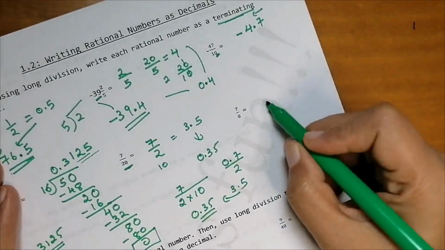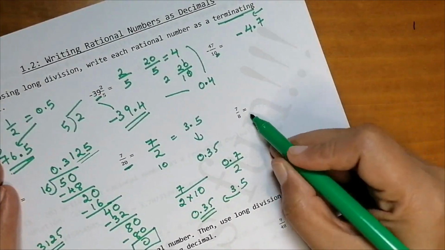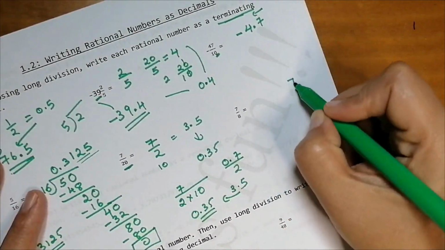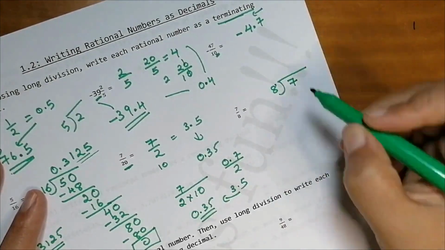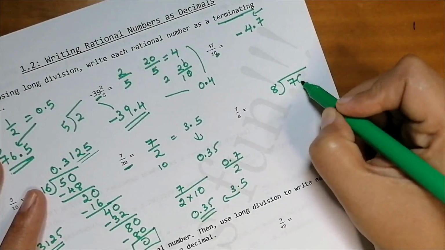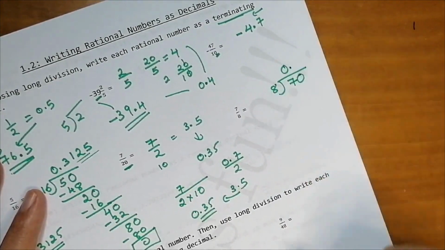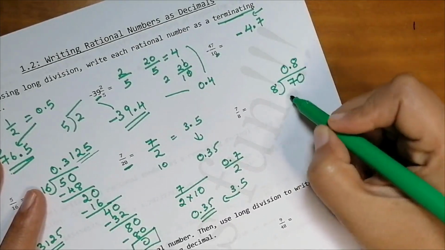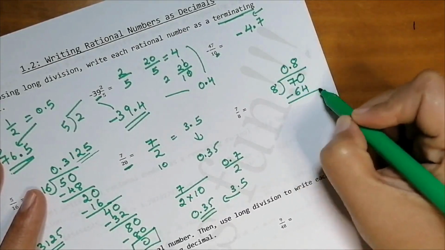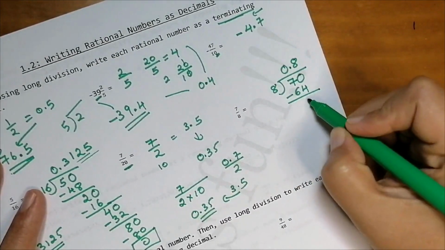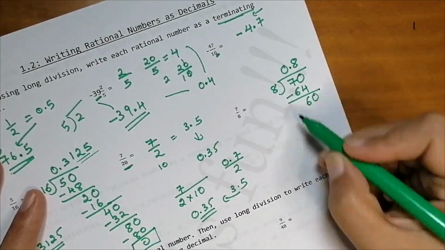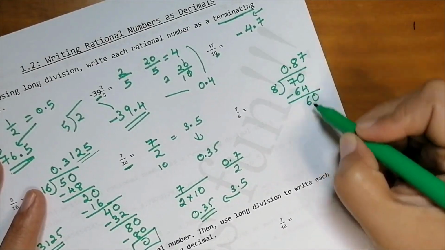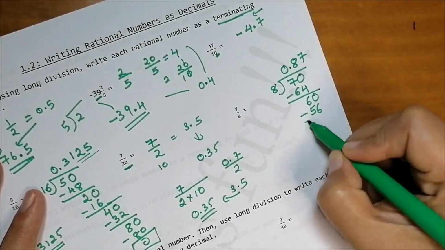The next we have is 7 over 8. So let's do the actual division here. 7 divided by 8. Smaller number, we put 0 and we put a decimal here. So 8 times 8 gives us 64. The remainder is 6. We put 0 again. 8 times 7 gives us 56.